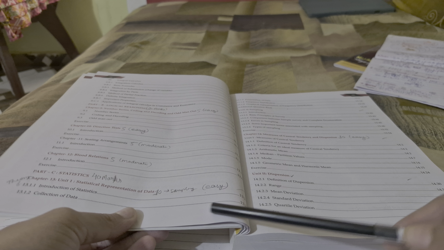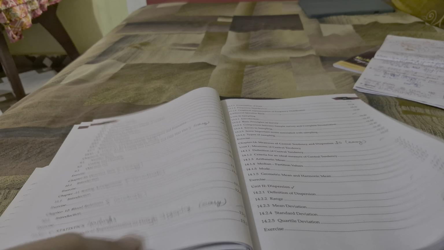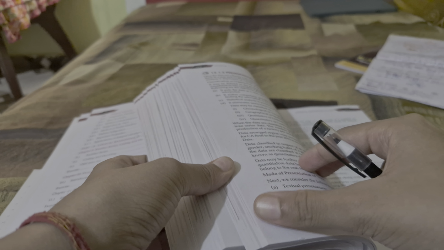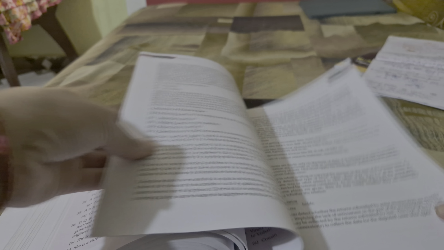Let us start today's chapter with chapter 13, unit 1, statistical representation of data. Statistical description of data, unit 1. So basically, here's an overview of the entire unit.